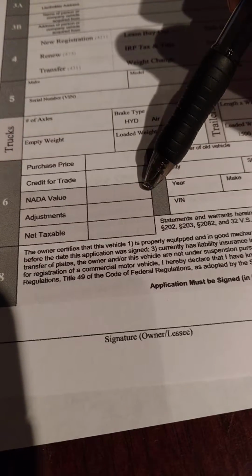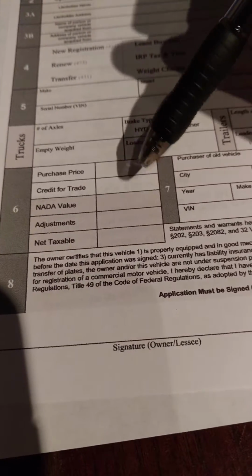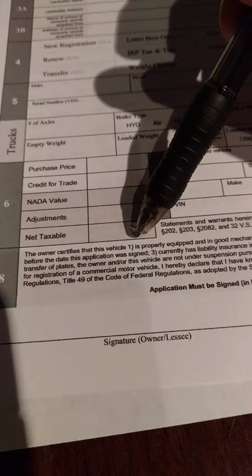Adjustments, leave it blank, and that net taxable, you'll just basically put the same thing as the purchase price is down here. Just one second.